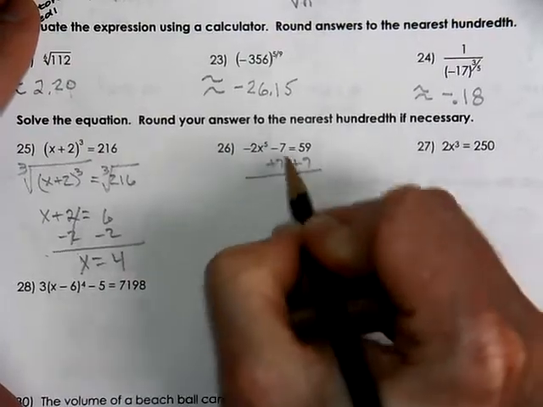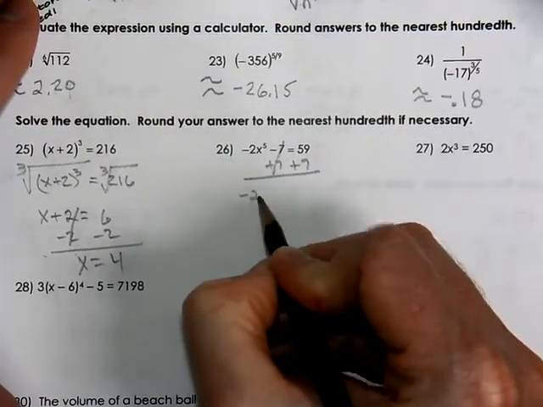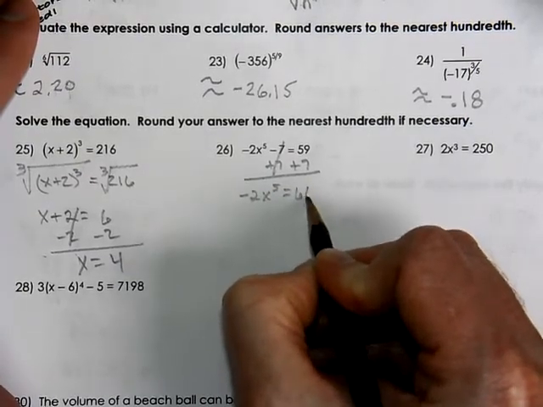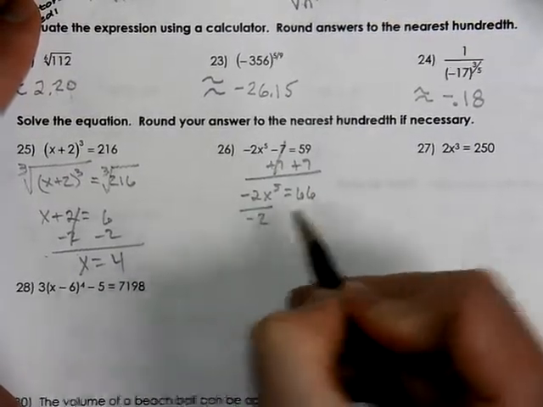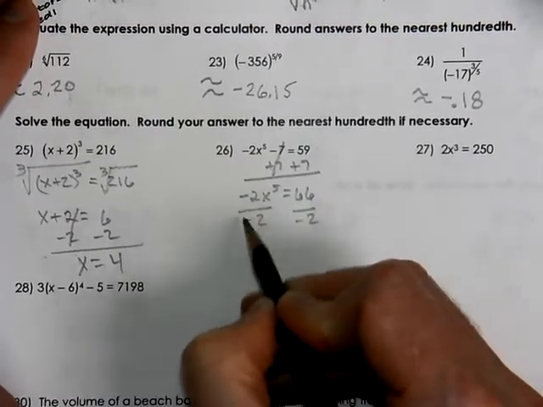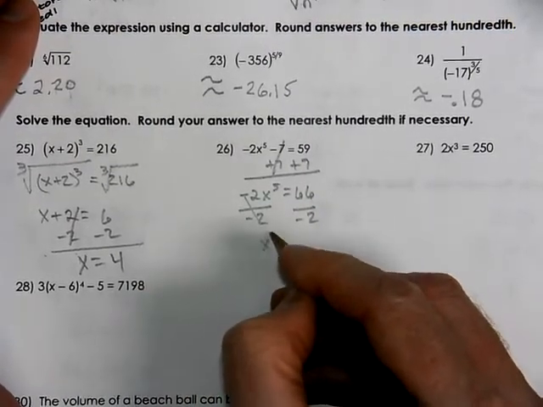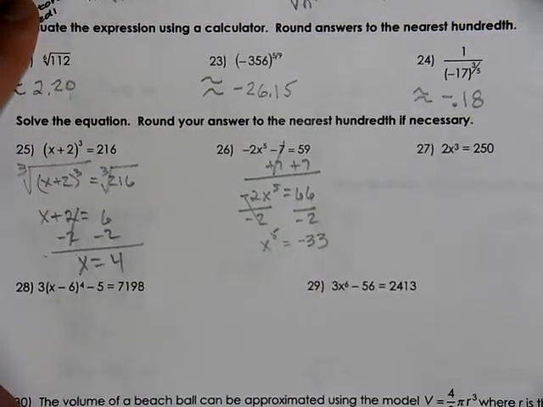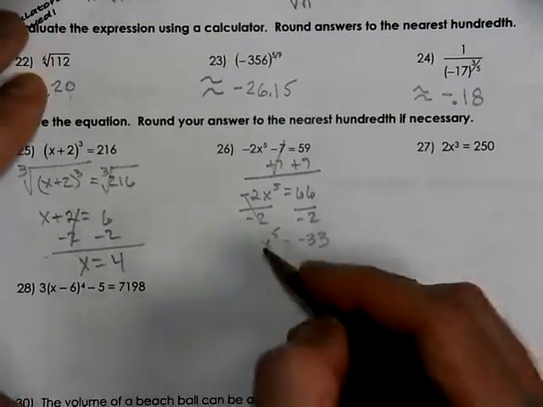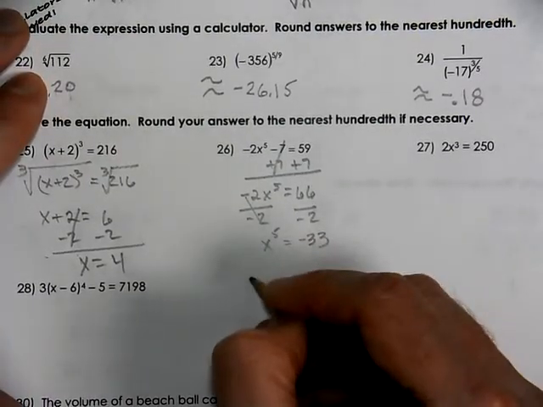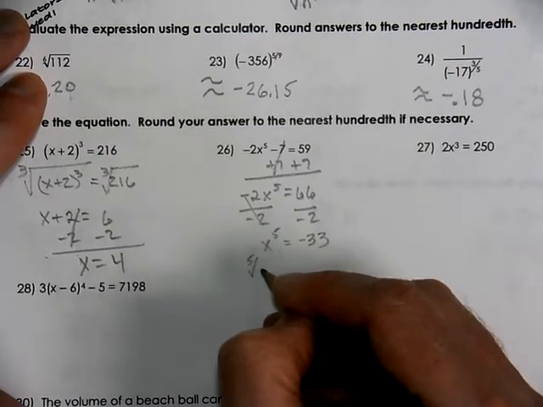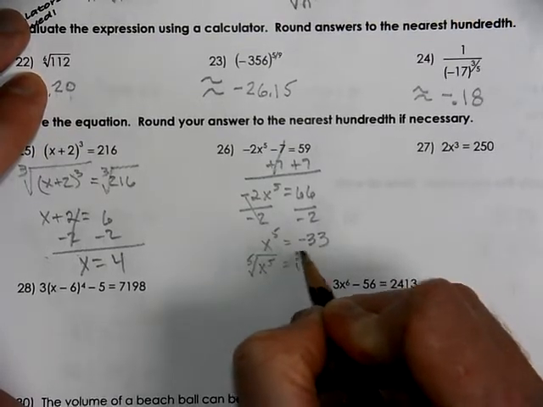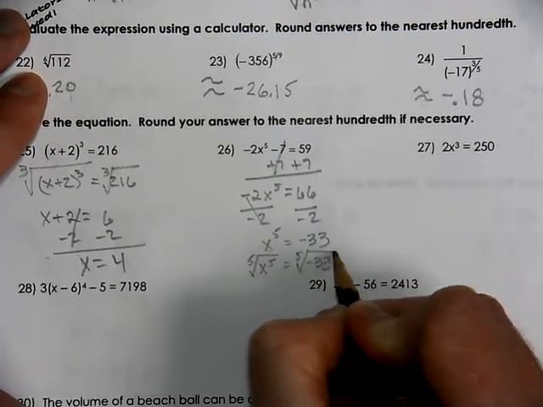Here we add 7, which is -2, x to the 5th equals 66. Would have been really nice if that was 64. So that's -33. So now we're going to do the 5th root of x to the 5th and the 5th root of -33.